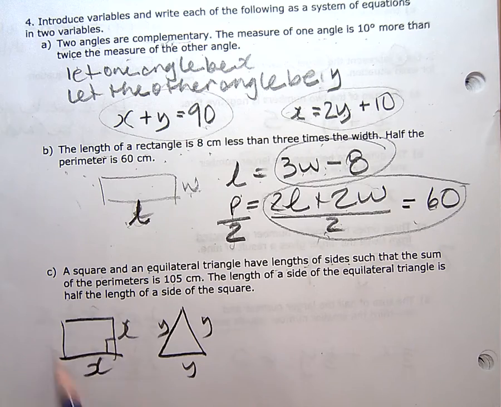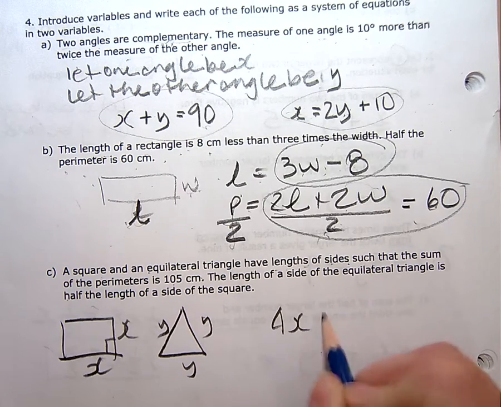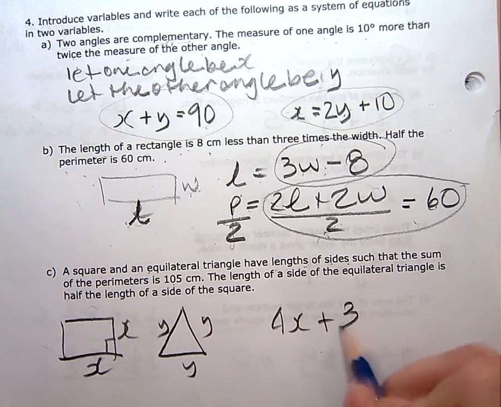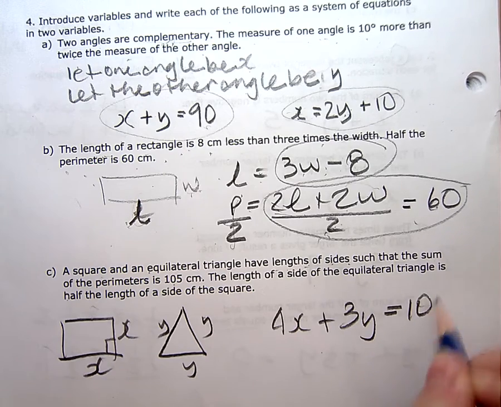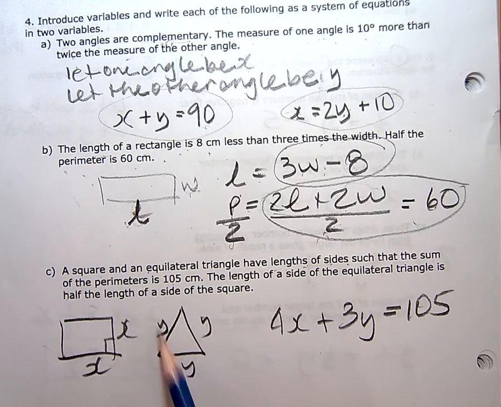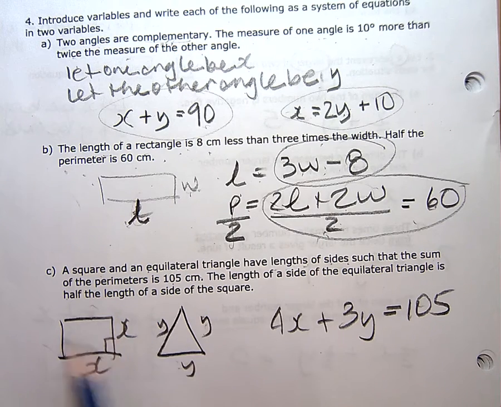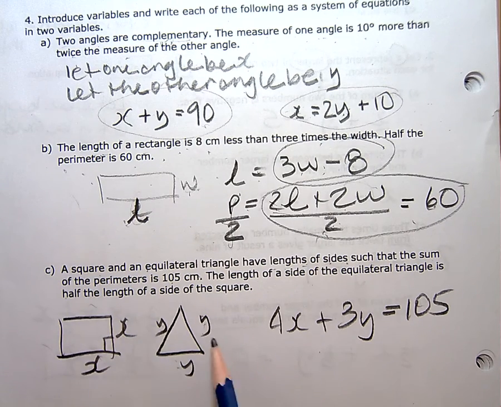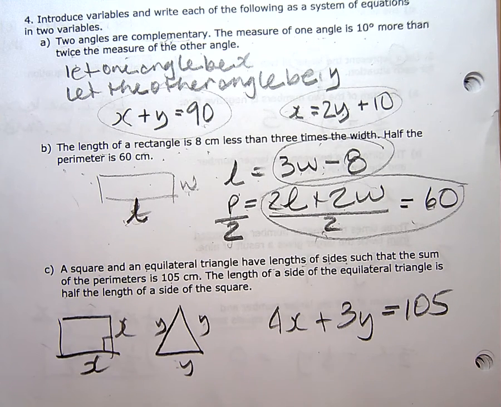When I add all these up, I have 4 x's, and when I add the others up, I have 3 y's, equals 105. Some of you are going to want to call this x, but if you read the question, at no point did it say the side of the square is the same as the side of the triangle, and if they don't say that, you can't assume stuff.